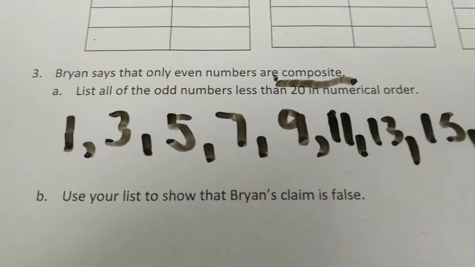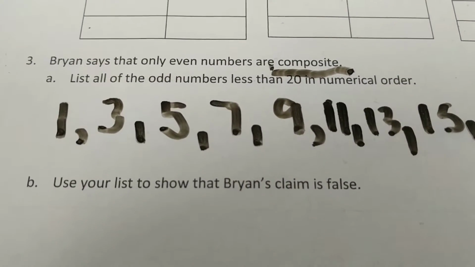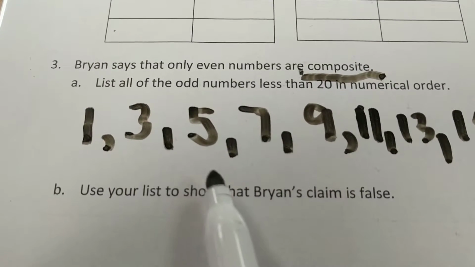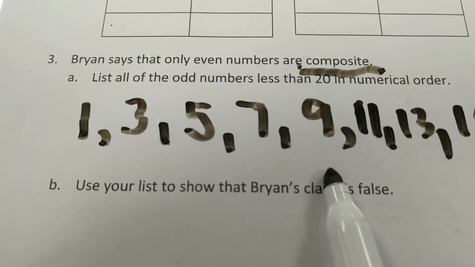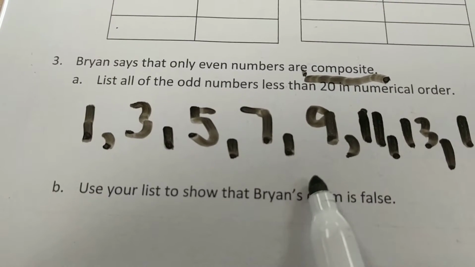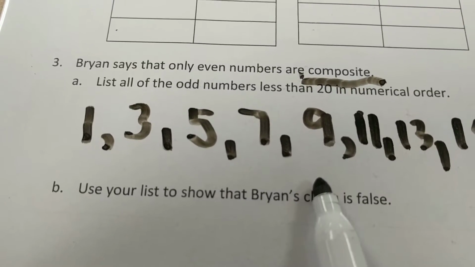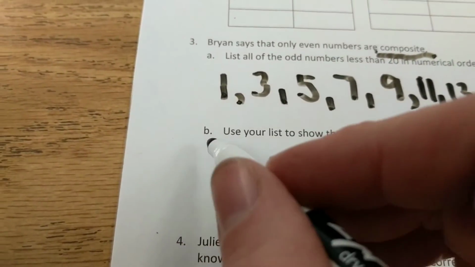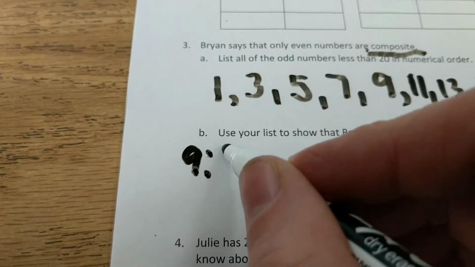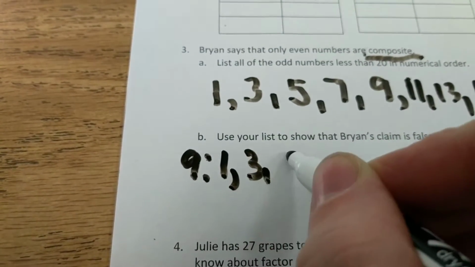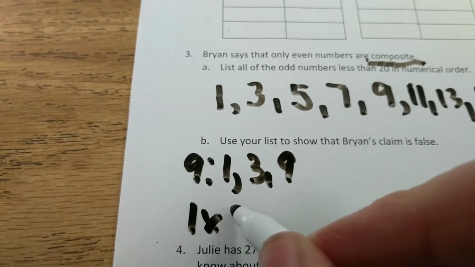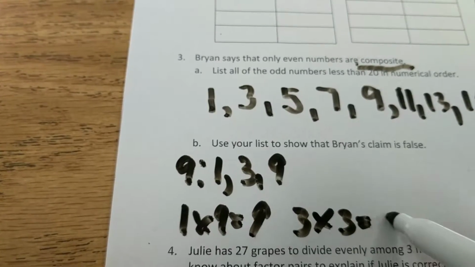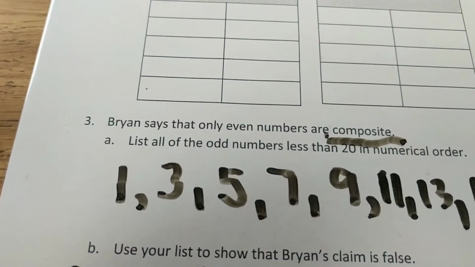But Brian is saying that only even numbers can be composite. So do we see any composite numbers in here? Well, we know that 1 is not. We know that 3 is not. 5, let me see, 1 and 5. 7, 1 and 7. 9, 1 and 9, and 3 times 3. So if we go down here, we're now going to say that 9 has factors 1, 3, and 9, because 1 times 9 equals 9, and 3 times 3 equals 9. So we have 9 as proof.